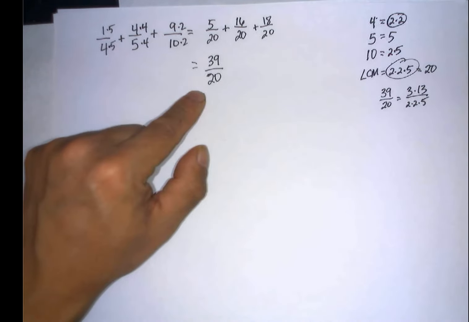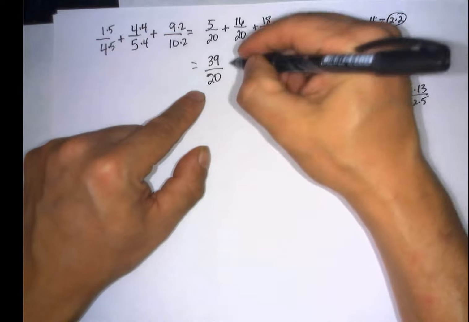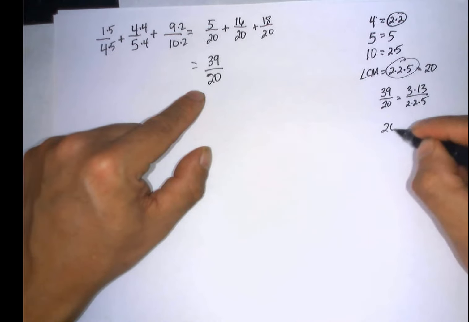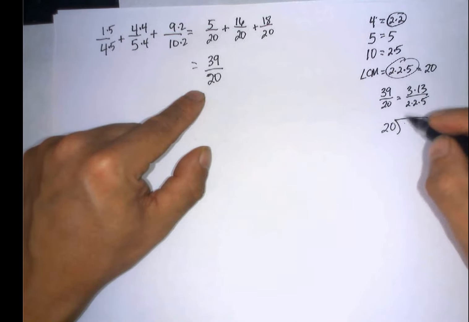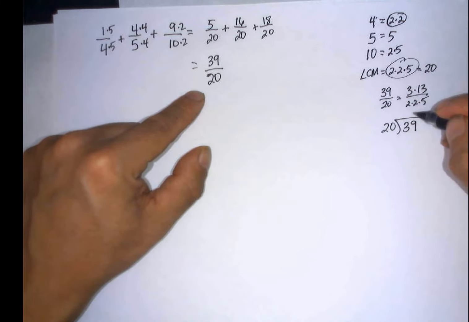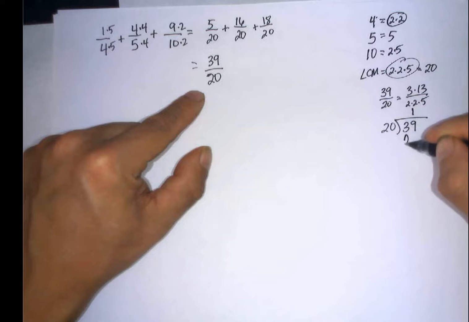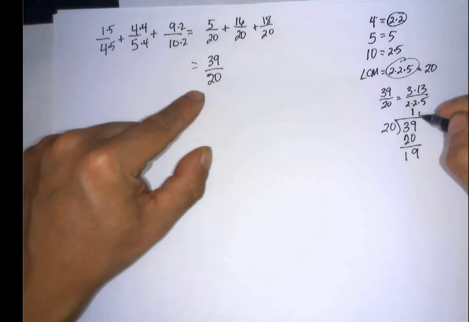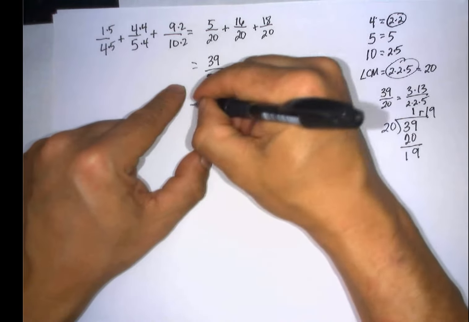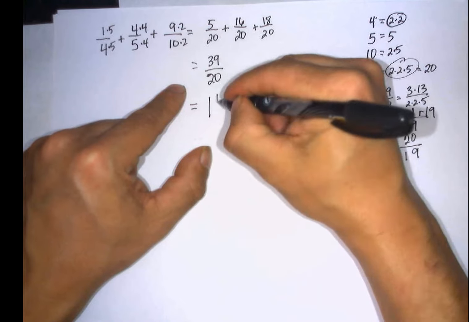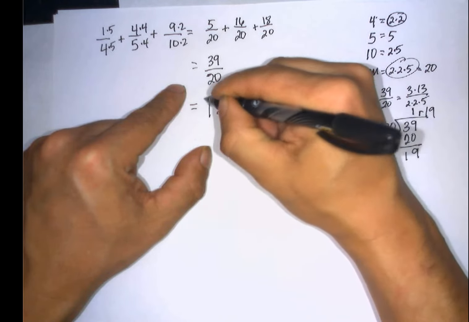So there's no common factors, so this is reduced, but we can make it a mixed number instead of an improper fraction. And 20 goes into 39 once with the remainder of 19. So we can rewrite this as 1 and 19/20.